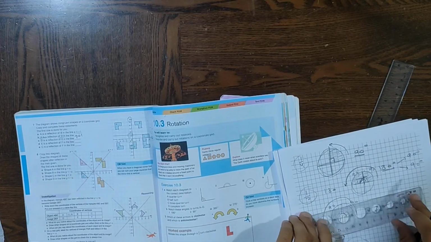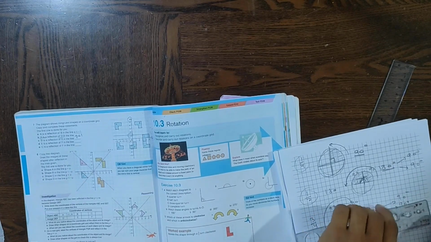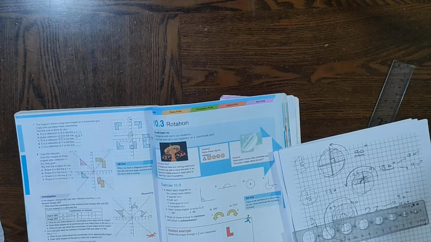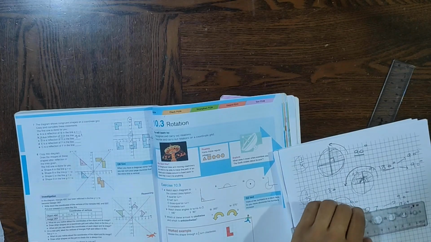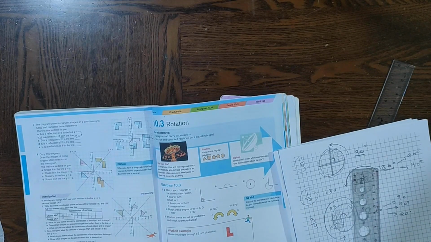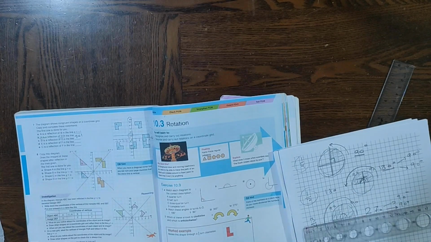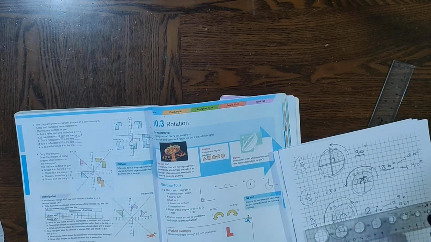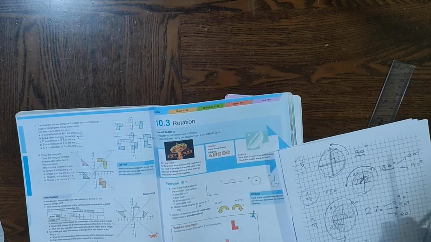So see, for example, this ruler here, I'm gonna rotate it 360 degrees. It's exactly the same. But on the other side, when I rotate it only 90 degrees, it will be different. 180 will be different. Even 270 will be different. But when I rotate it 360, it will be exactly the same.